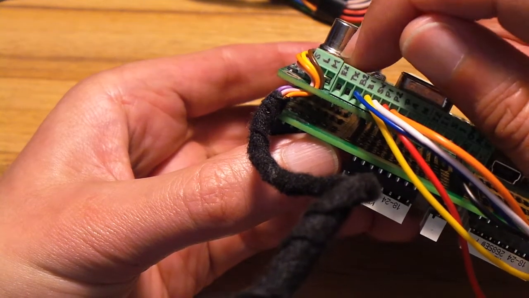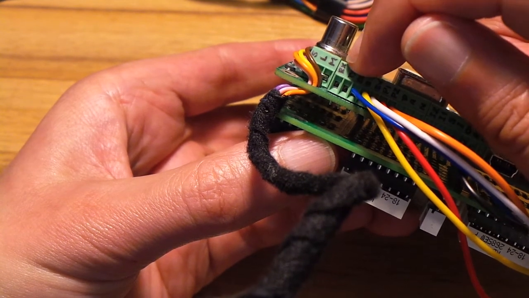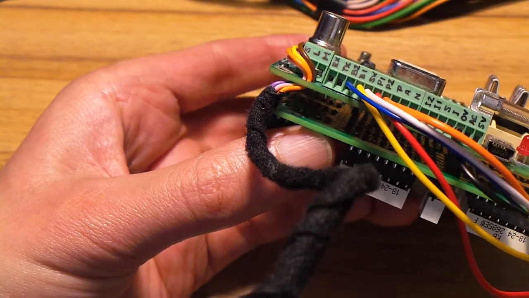Other connections we have on here, we do have connections for RS-232 serial bus, but they're optional and actually not supported by the software at the moment, but they will be in the very near future. They will go in on these RX and TX pins.